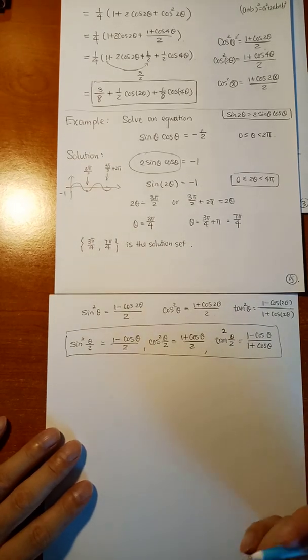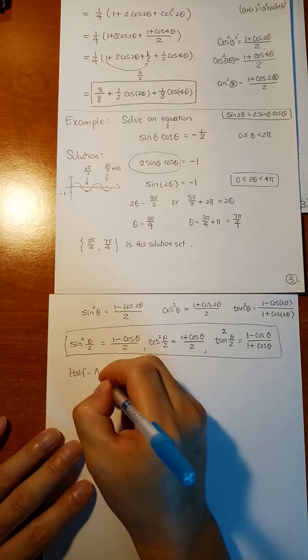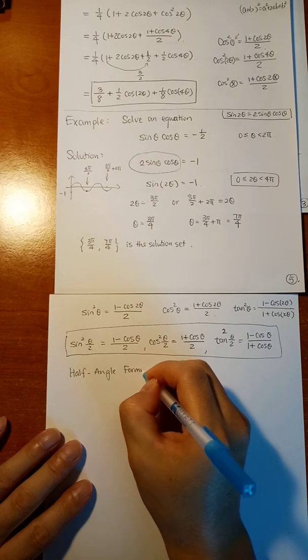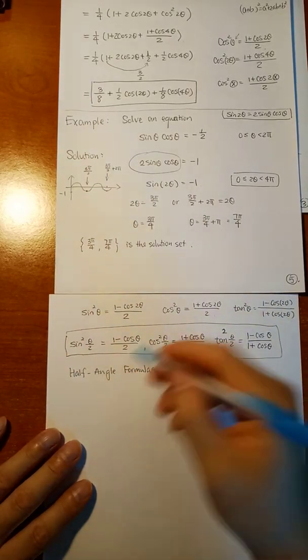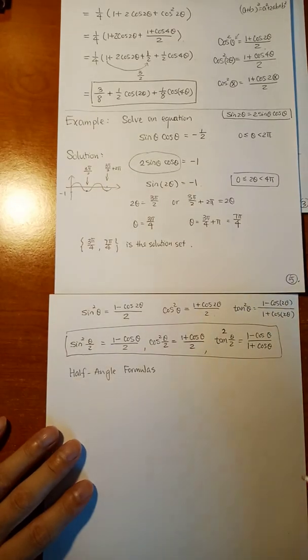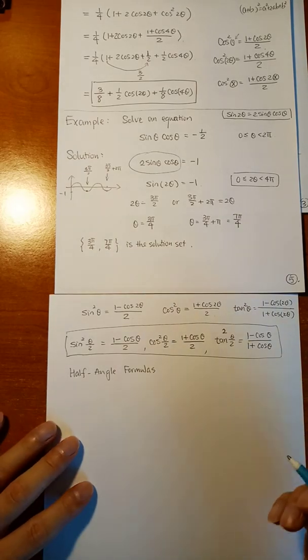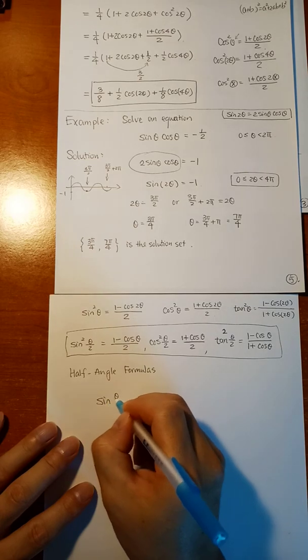How do we get a half angle formula? For the half angle formula, you are going to take the square root. But once you take the square root, because you have no idea about the sign, you have to keep the plus or minus sign. So the half angle formula is the following.